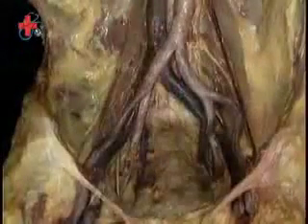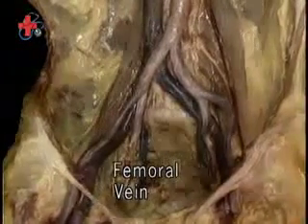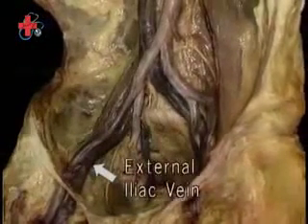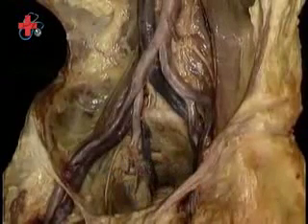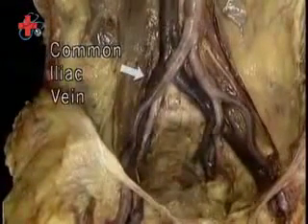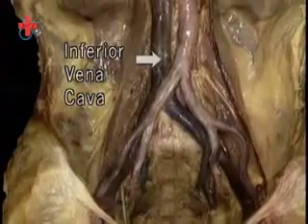But first, we'll add the principal veins of the abdominal region to the picture. We'll start down at the inguinal ligament. Here's the femoral vein, lying medial to the femoral artery as it passes beneath the inguinal ligament. Above the ligament, it's called the external iliac vein. The external iliac is joined by the internal iliac to form the common iliac vein. The 2 common iliacs join just to the right of the aortic bifurcation to form the inferior vena cava.